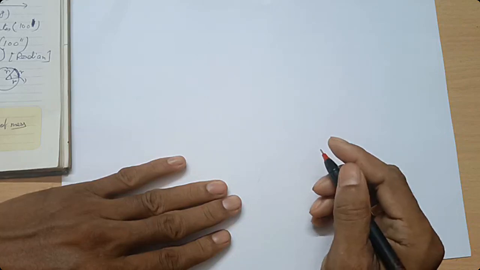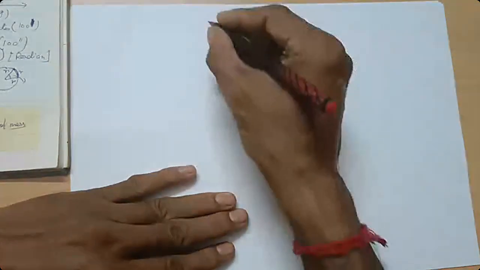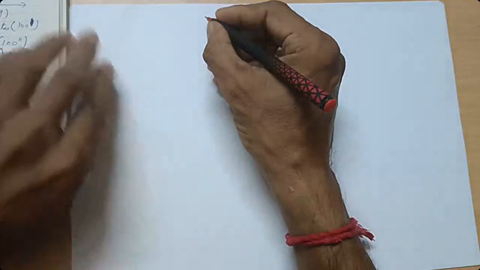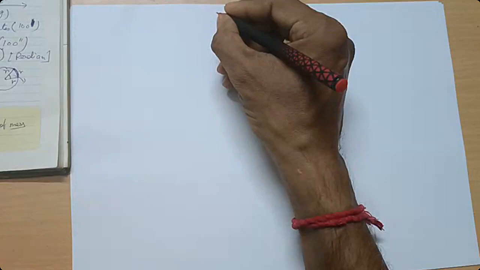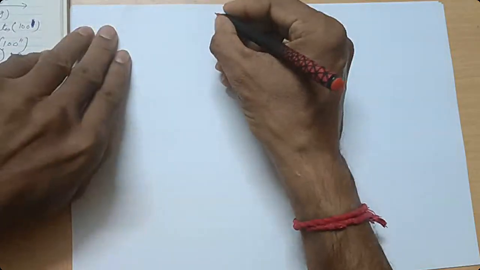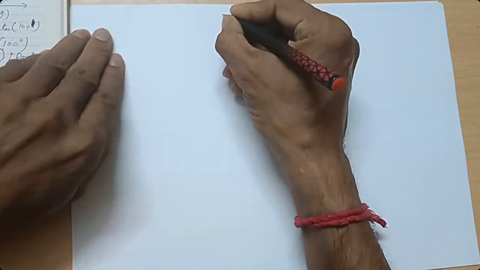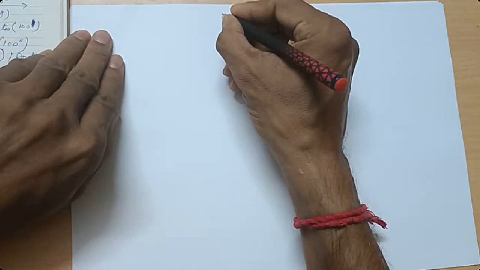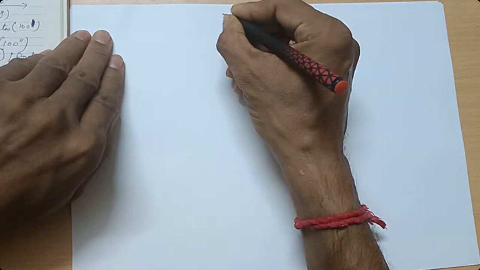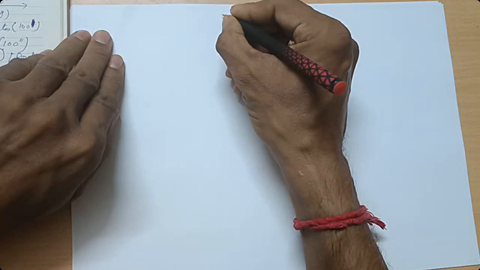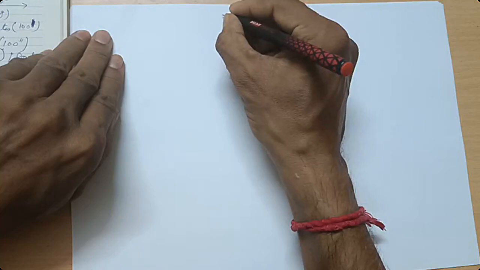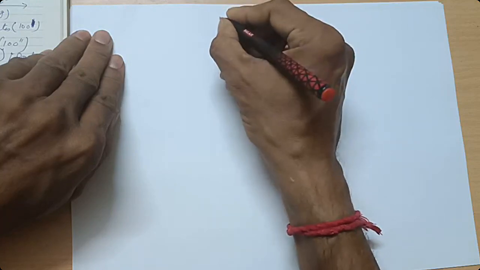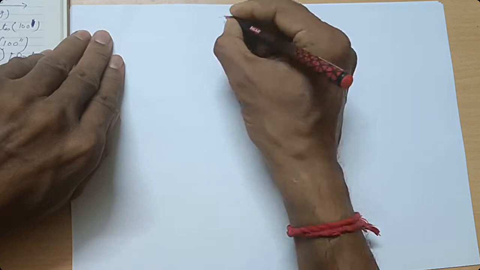Today we are going to learn about trigonometry, that is, measurement of angles. Here we see, we learn about trigonometry today.